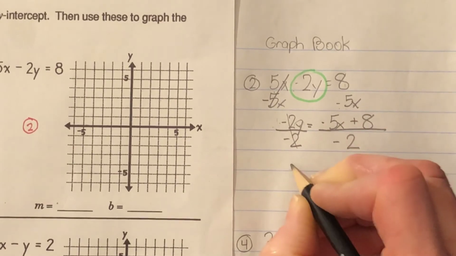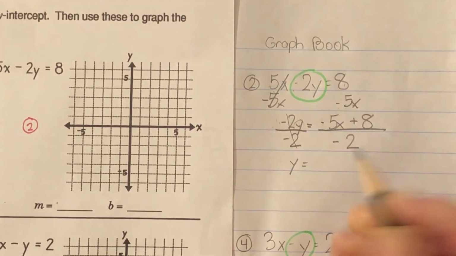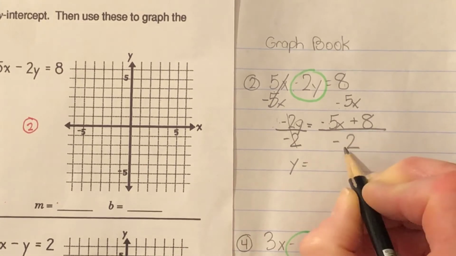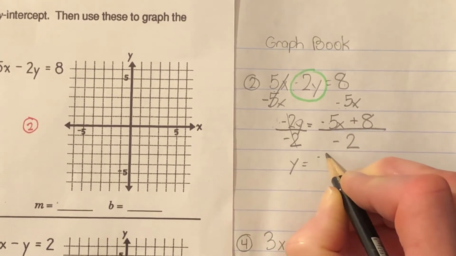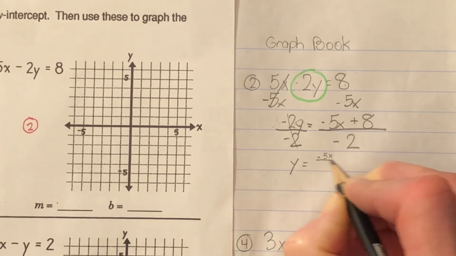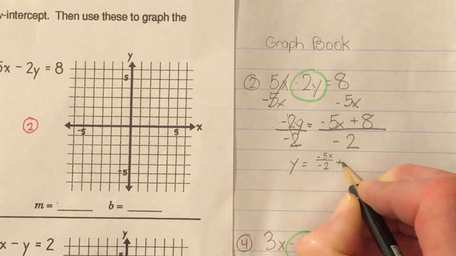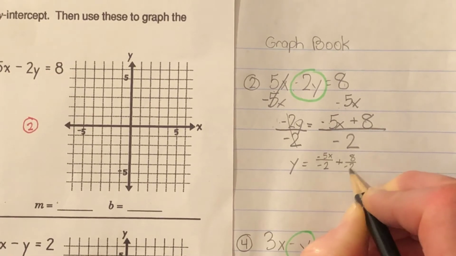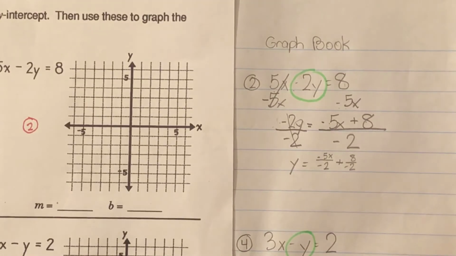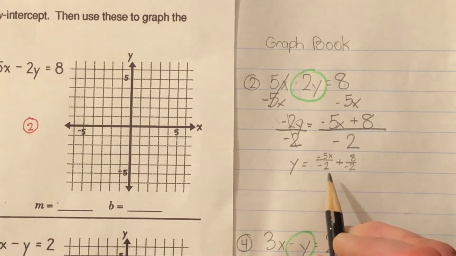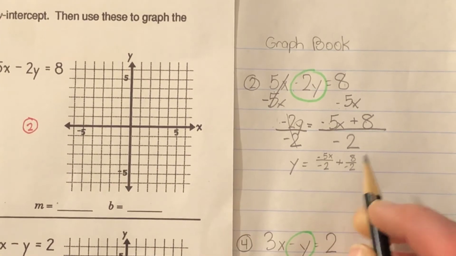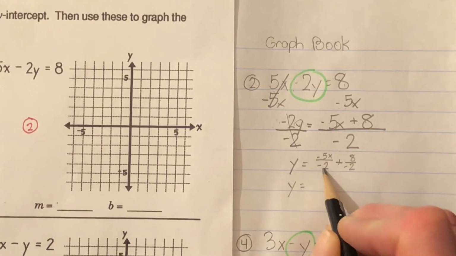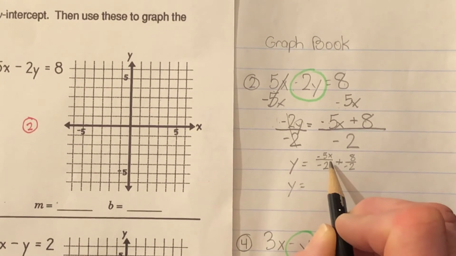This is now y. I'm going to separate the terms. This is negative 5x over negative 2. Positive 8 over negative 2. Now I will simplify these. Y equals a negative and a negative. That makes a positive. I'm going to do two things.